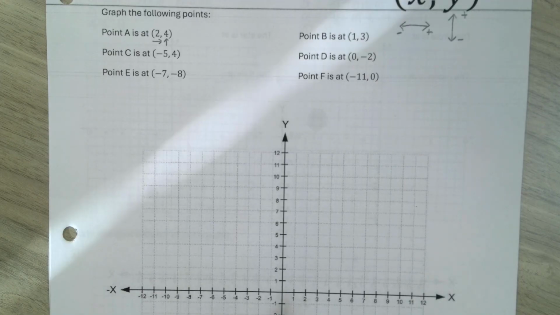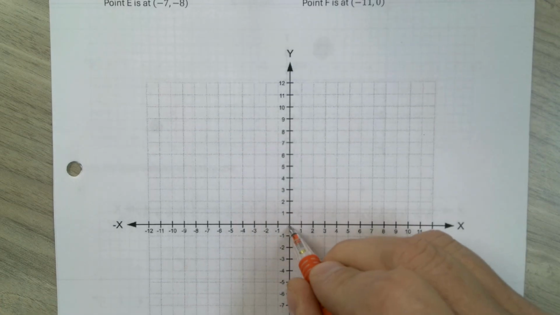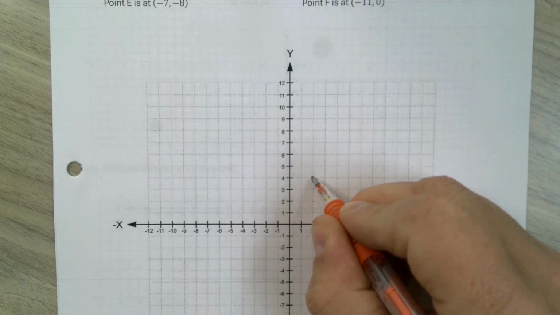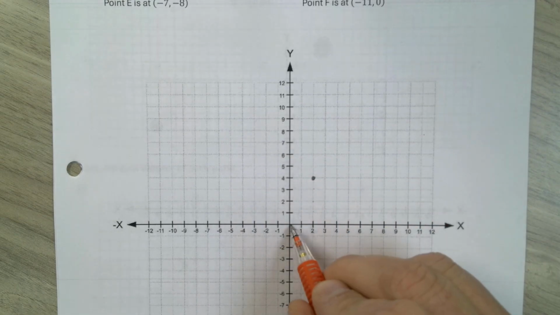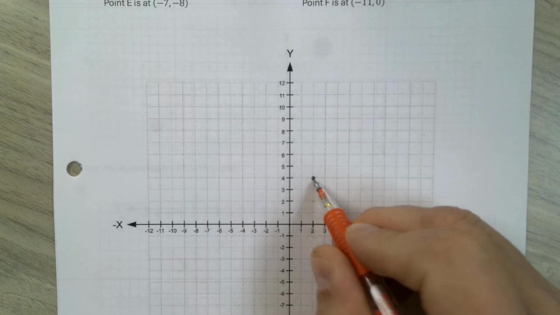Now where do we start from? We always start from the center. So here we're going to go 2 right, we're going to go 4 up, and there we go. I want to point out, when we count, this is not 1. We haven't moved. You don't count 1 until you make your first move. So this is 1, 2, and then 1, 2, 3, 4.